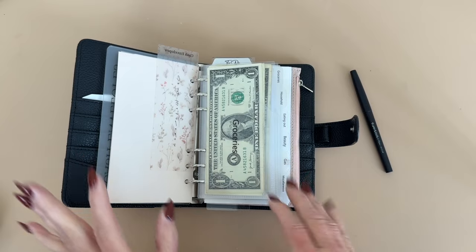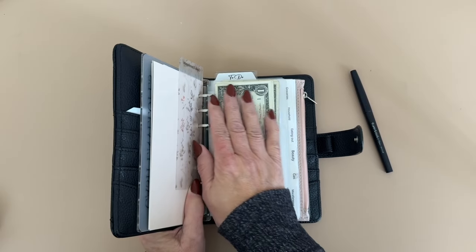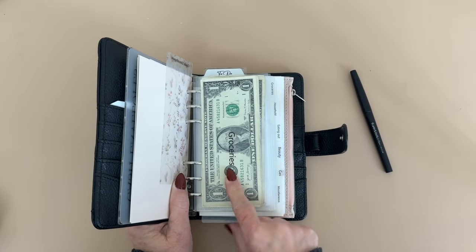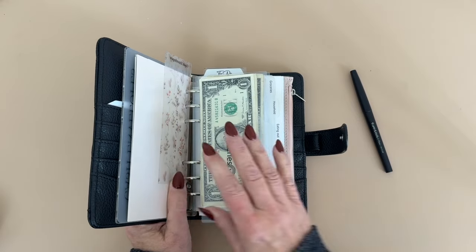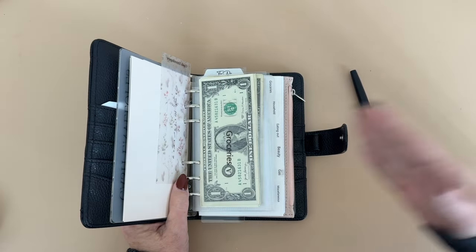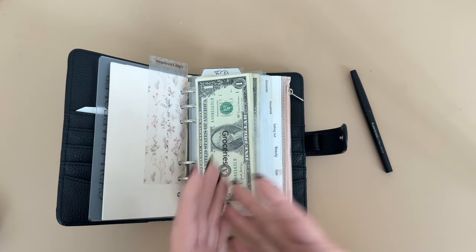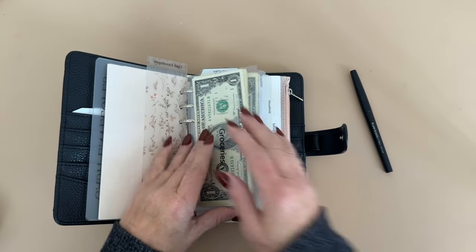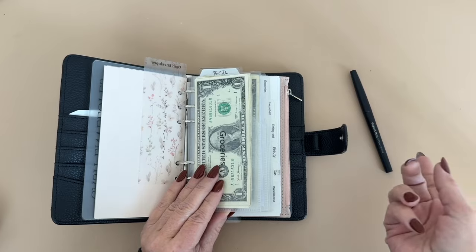For example, if you were to use $200 in this envelope this week to go to the grocery store, but you only spend $100, then you would leave the money in here. You can leave it for the week. And then if the weekend came and you still had that money left over, then that's money that you don't have to take out again.